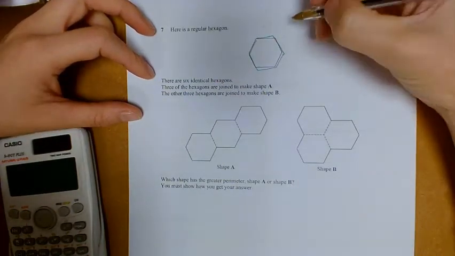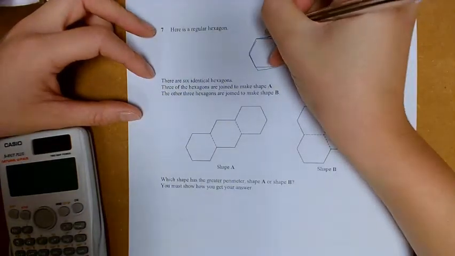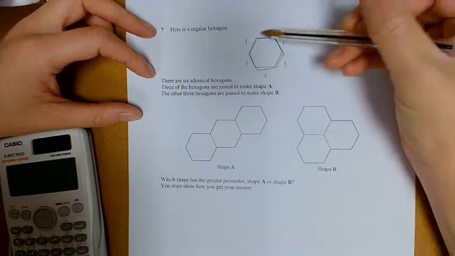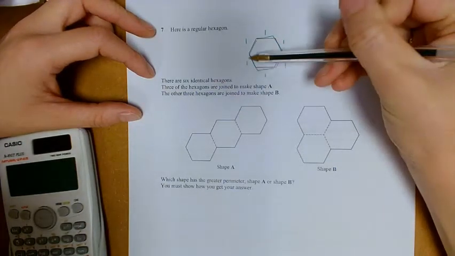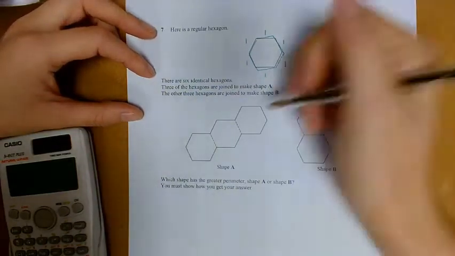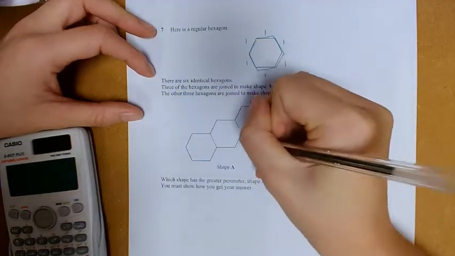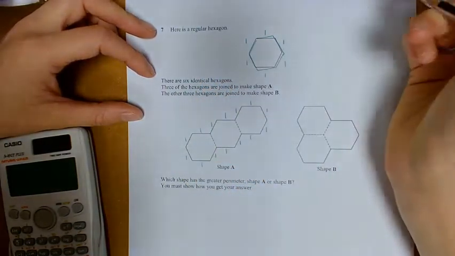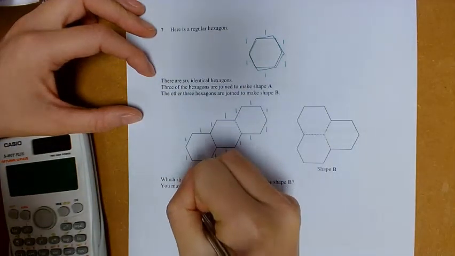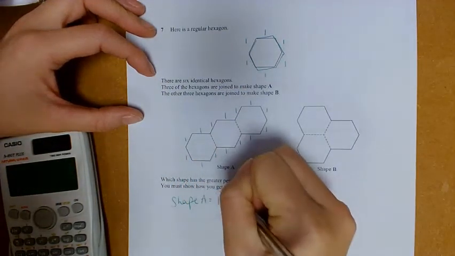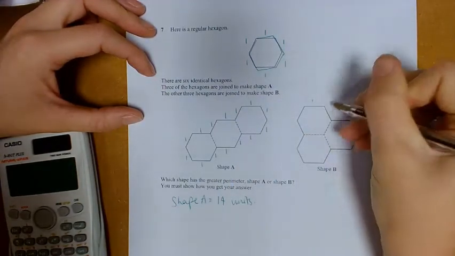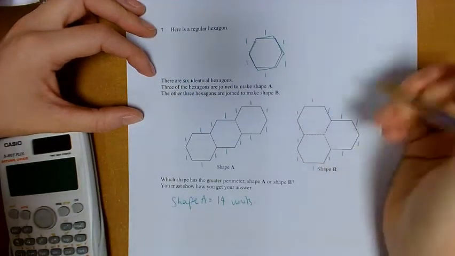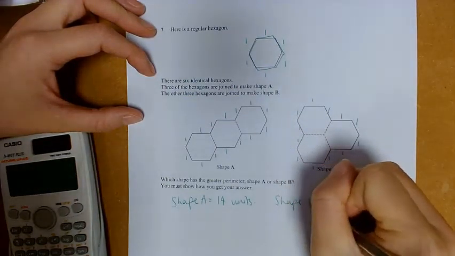They've not actually told us how long each shape is, but it doesn't matter. We're just going to say that each of these sides, because it's regular, we know they're all the same length. So we're going to say that this is 1 unit, 1 unit, 1 unit, 1 unit, 1 unit, and 1 unit. And then we just need to count. So we've got 1, 2, 3, 4, 5, 6, 7, 8, 9, 10, 11, 12, 13, 14 units on shape A. So I'm going to write shape A equals 14 units. And then for shape B, 1, 2, 3, 4, 5, 6, 7, 8, 9, 10, 11, 12. So shape B is 12 units.